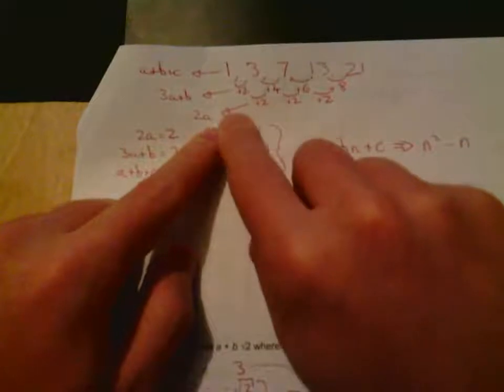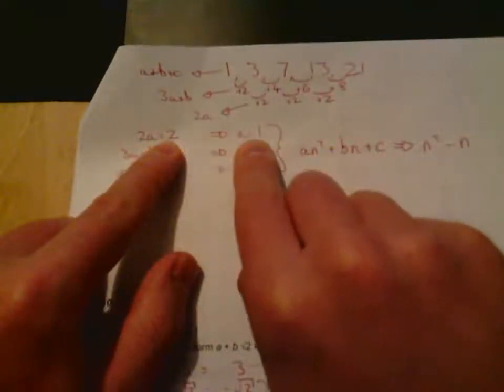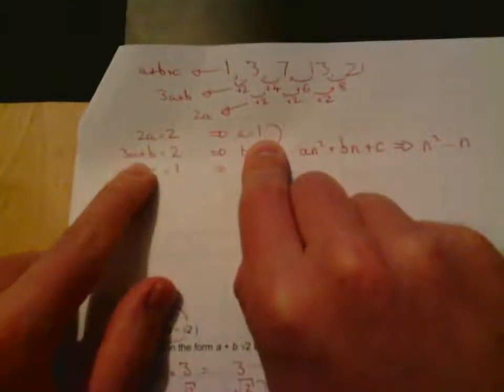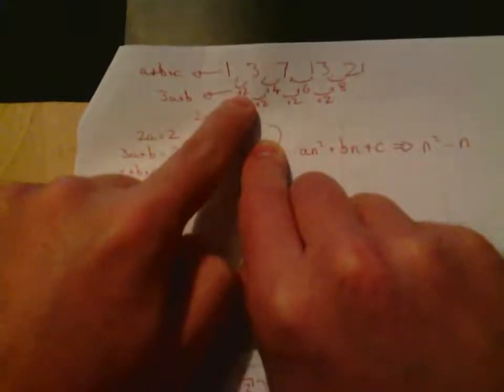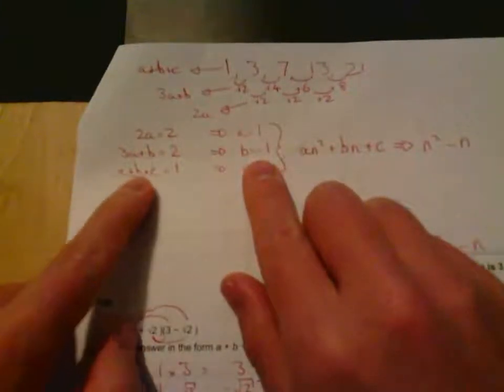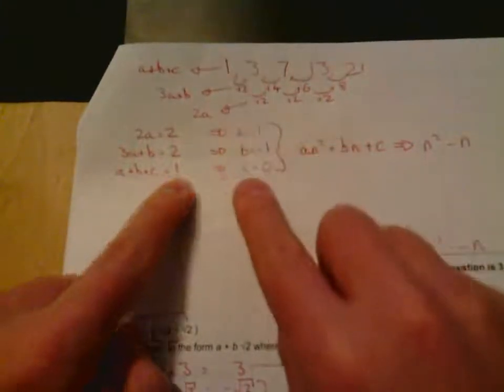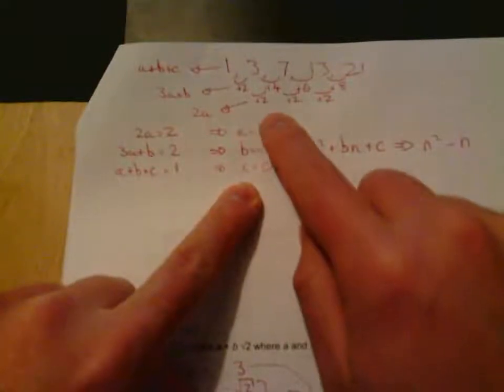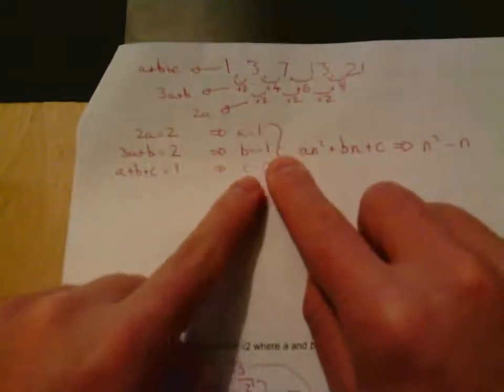So we know that 2a equals 2. That allows me to get a equal to 1. 3a plus b is equal to 2, so therefore b is worth -1. And a plus b plus c is equal to 1, and therefore c is 0. If you're not sure where the b and the c came from, I'll just repeat those.